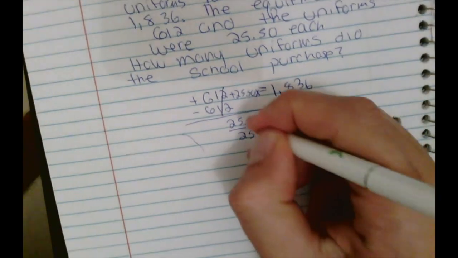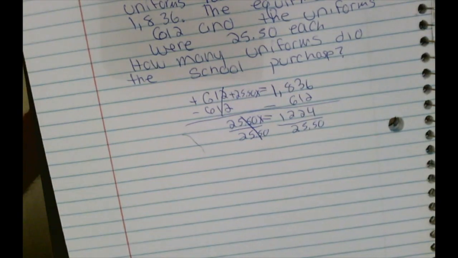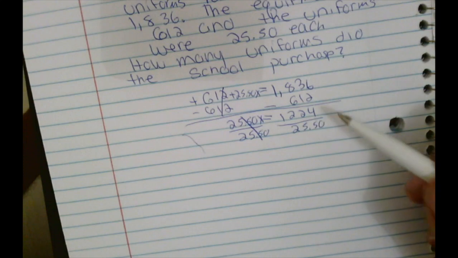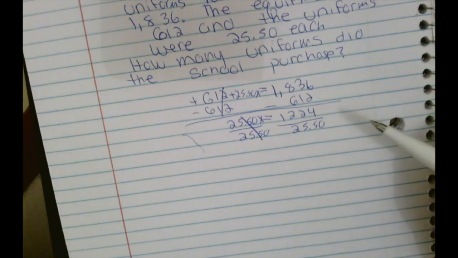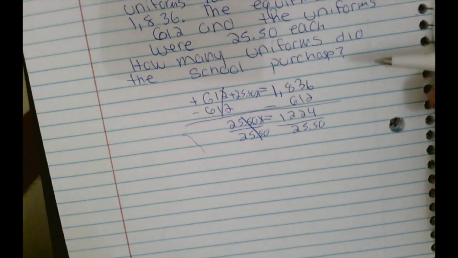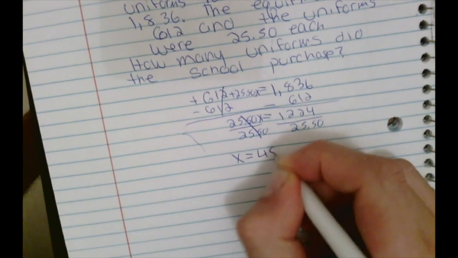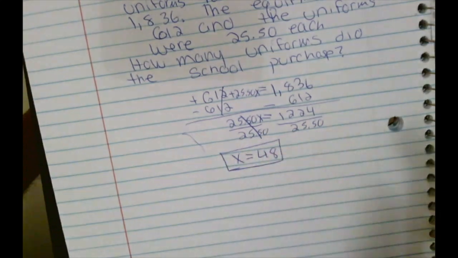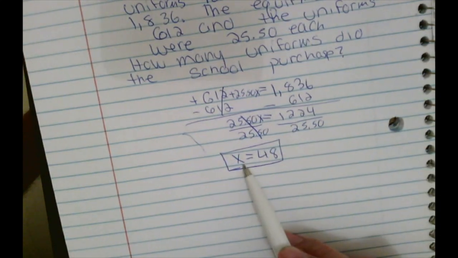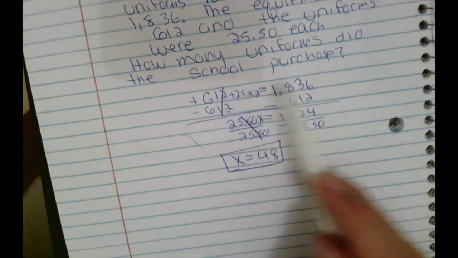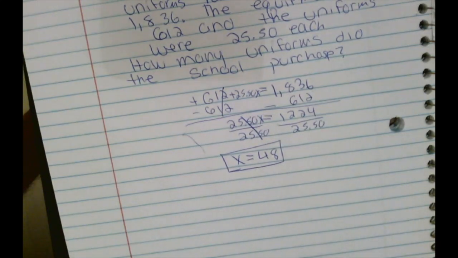My 25s cancel out, and my 0.50s, of course. And now I have 1224 divided by 25.5. Take a minute and pause the video and see if you can come up with the right answer for this one. After working this out on my own, I came up with x is equal to 48. So how many uniforms did the school purchase? The school purchased 48 uniforms.